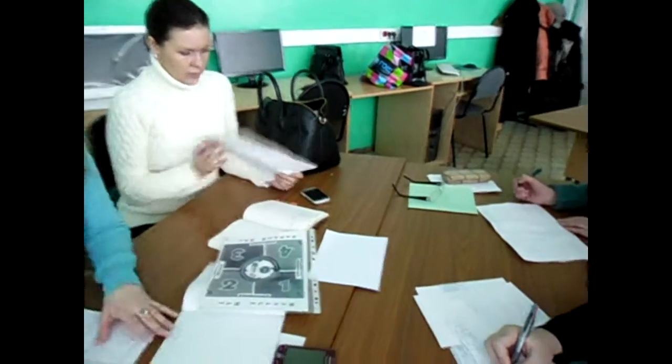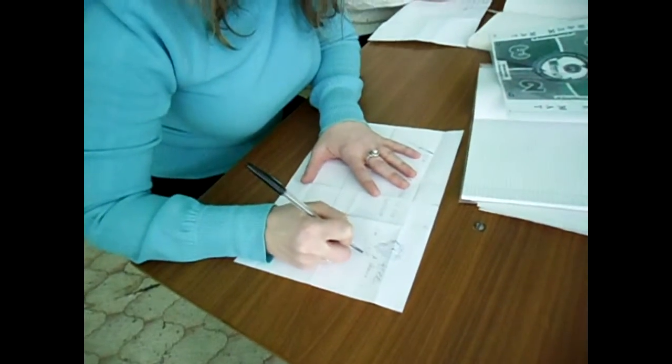Your picture, is it a tree? To understand if it is a tree or something else. Okay, it's a tree. The lesson is like a tree.